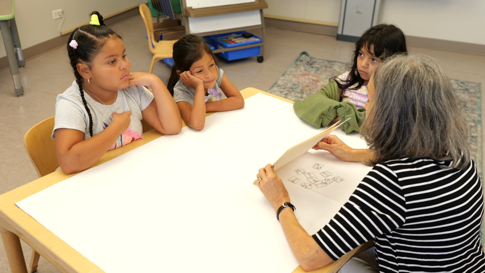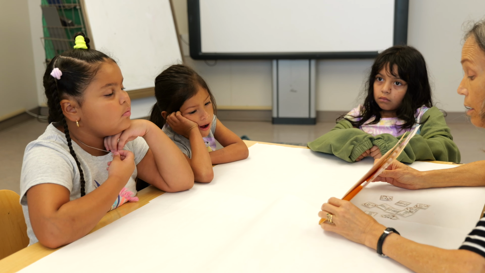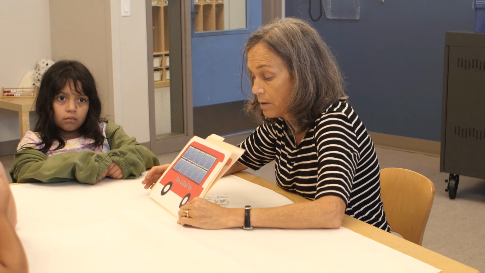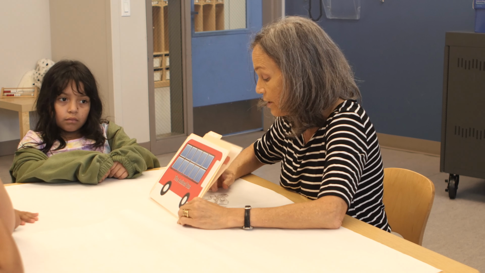Now, let's listen in as children use the 10 frame structure to see and talk about number relationships within 10.